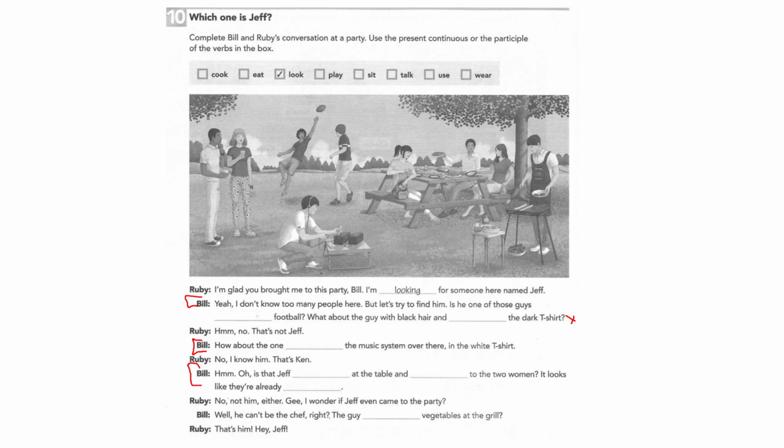Bill. Okay, tell me. Oh, is that Jeff sitting at the table and talking to the two women? It looks like they're already eating. Excellent. Yes. Nice. Ruby says, no, not him either.